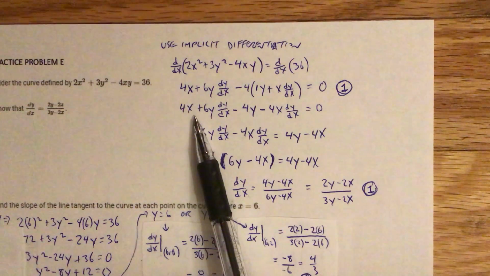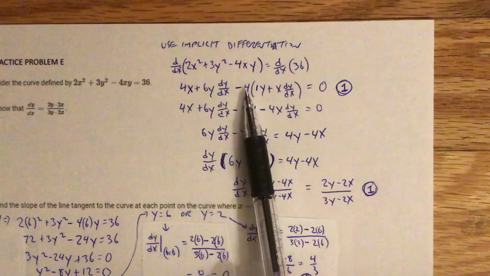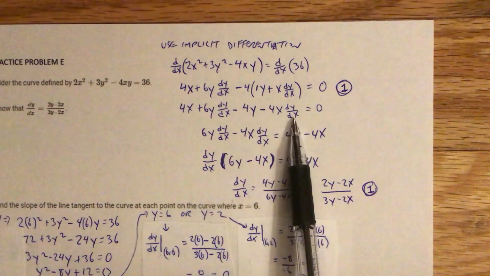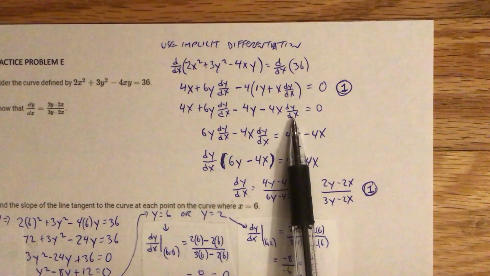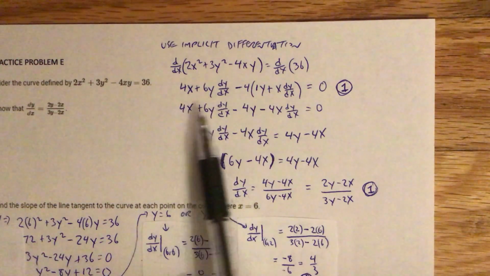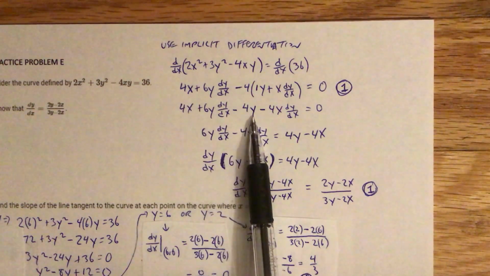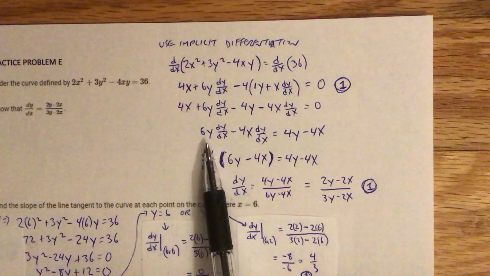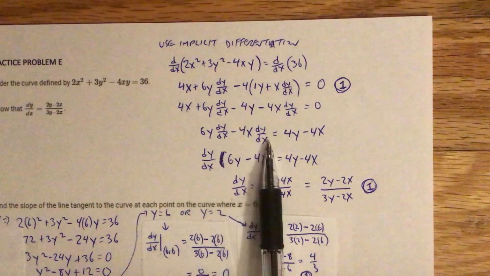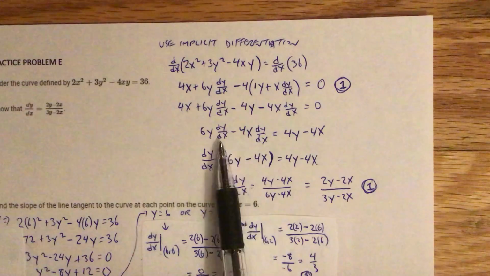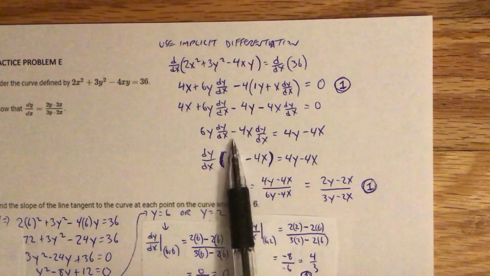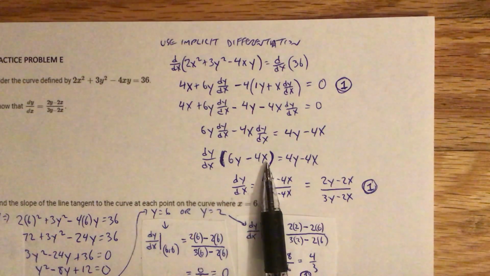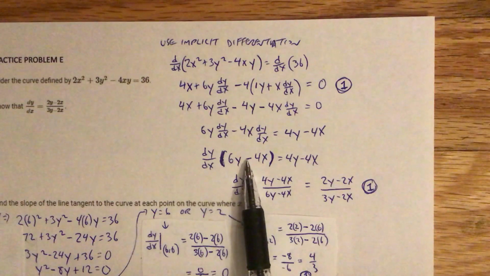Well, 4x is fine, 6y dy dx is fine so far. This negative 4 needs to be distributed in, so I get negative 4y and then minus 4x dy dx. Now, the goal here is I want to get dy dx by itself, so I'm going to move the terms that don't have dy dx over to the other side. So I'm going to subtract the 4x over and add the 4y over. There they are. And then from here, the dy dx's are alone on this side. Since they share the dy dx, you can basically factor it out. So this dy dx that they both have pops out, and I get dy dx times 6y minus 4x. And since these are being multiplied now, this can be divided over.